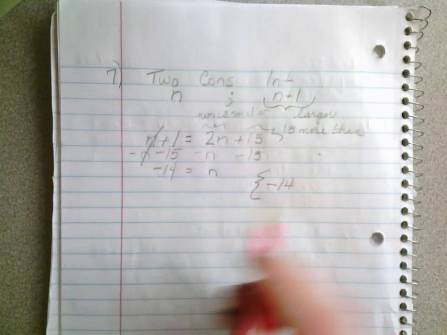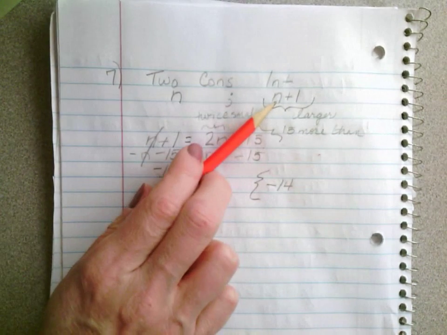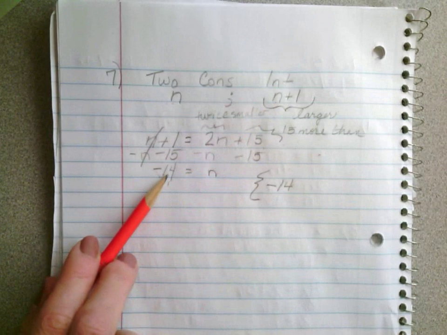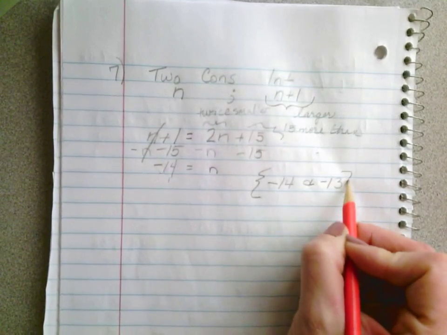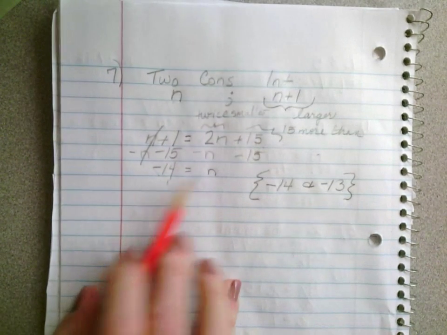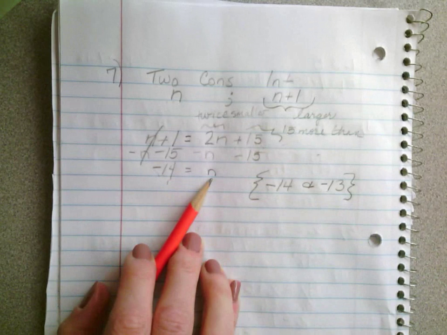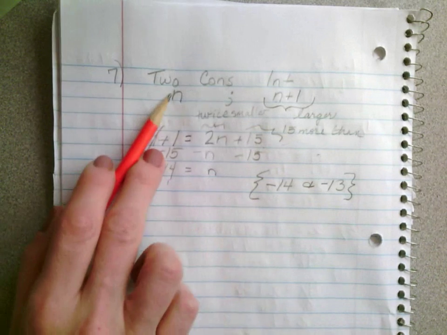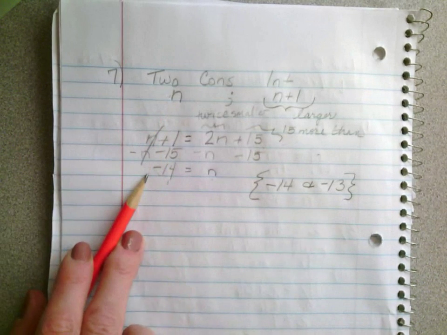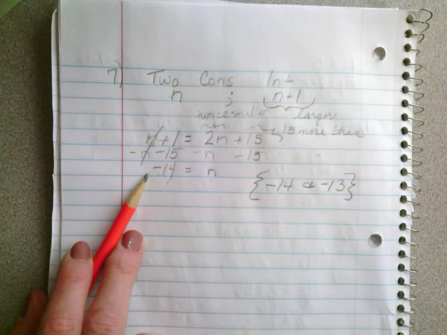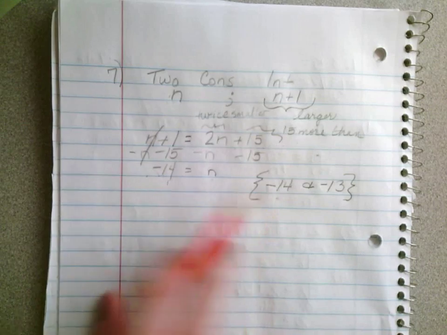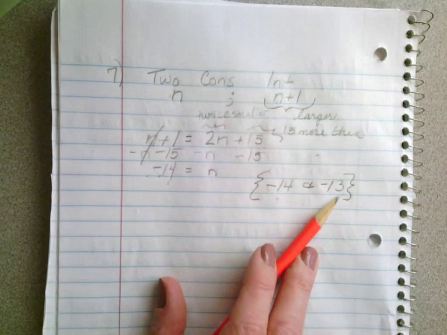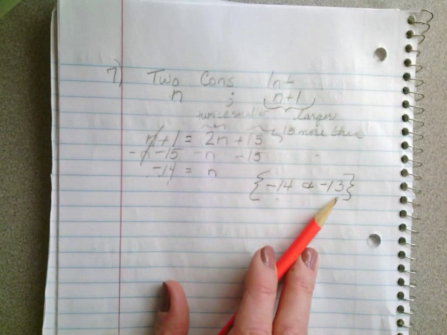And what's the second integer? Add a positive 1 to it. Good. It is very important that after you have found the answer to the variable within the equation that you use it to interpret the question itself. N is negative 14. That's great. That's the first integer. The second integer requires you to add a 1 to it.